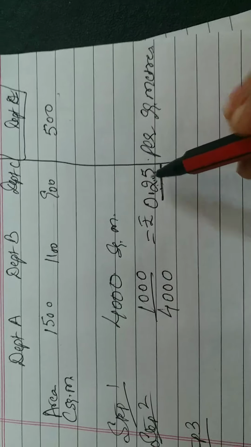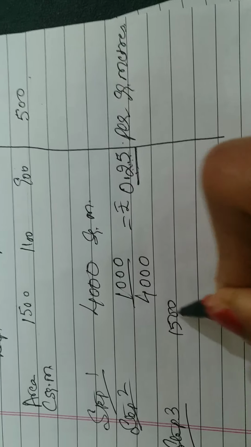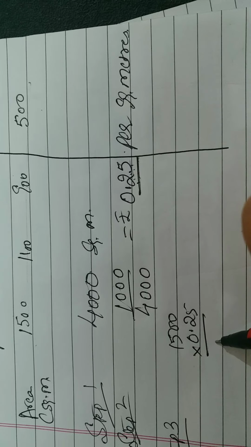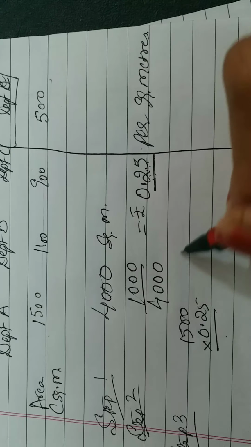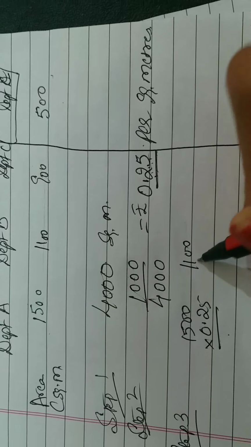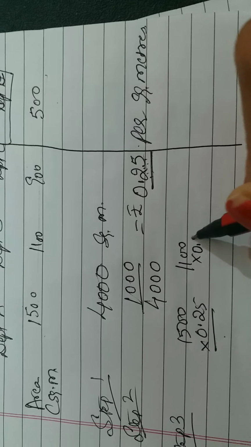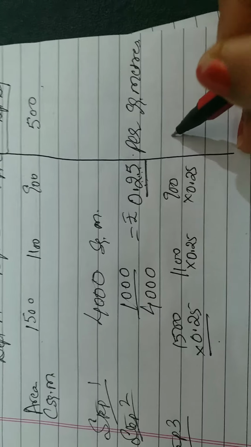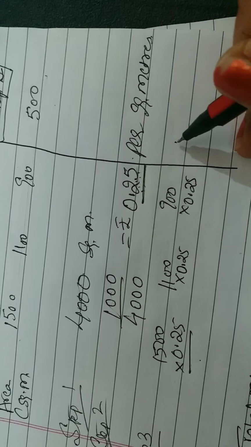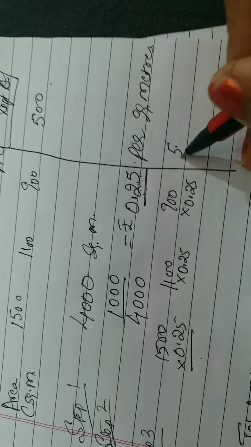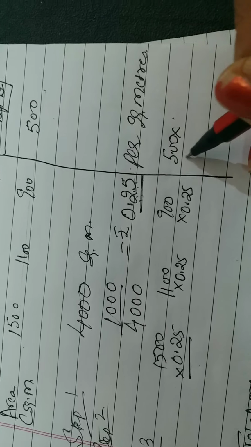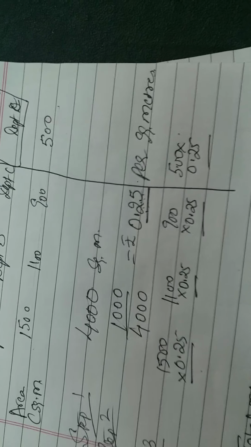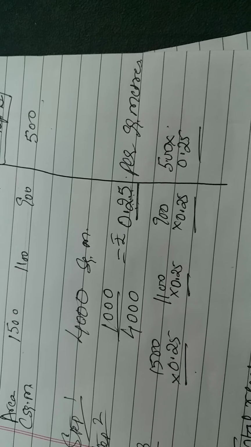So I'll be writing it over here so that we are very clear. 1500 into 0.25, similarly over here 1100 into 0.25, then 900 into 0.25, and then for D it is 500 into 0.25, which we have calculated. So we will be finding it out.